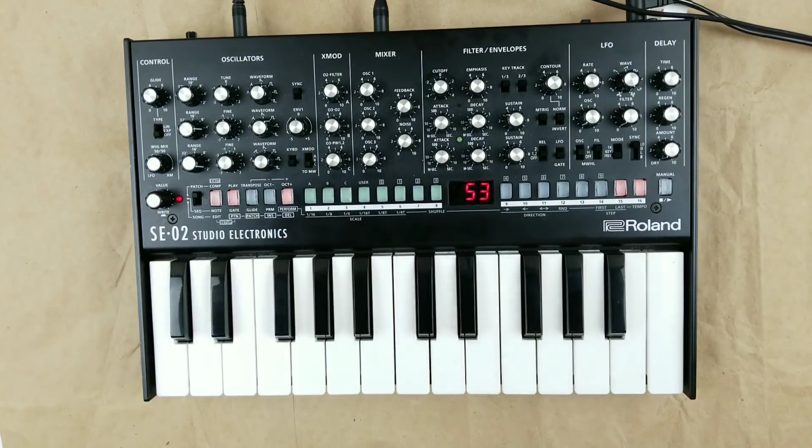This is a really awesome feature because with that pulse width modulation, you can achieve so many more new sounds with the SE-02.